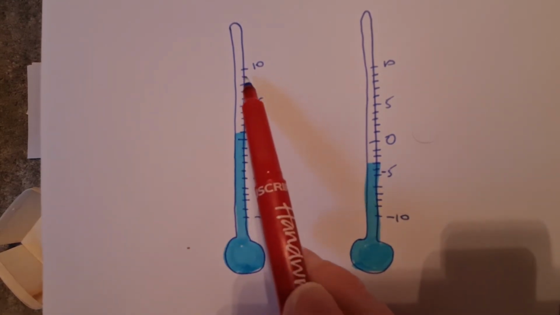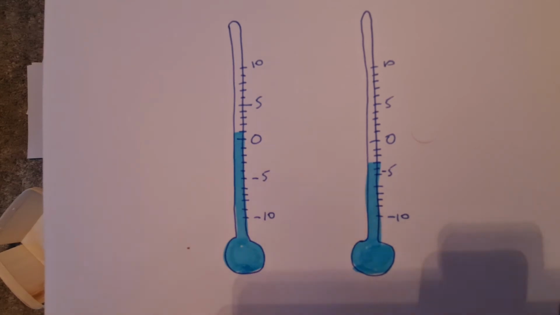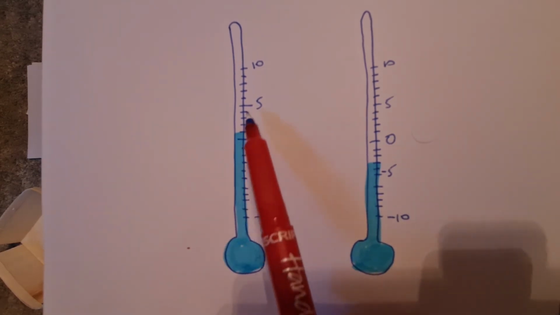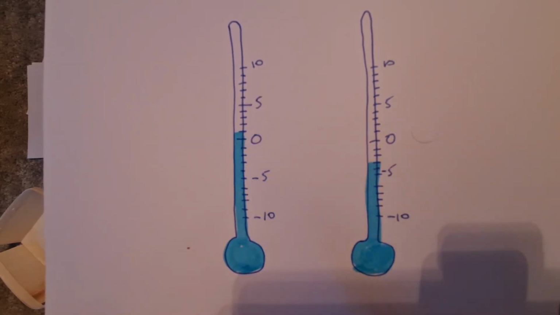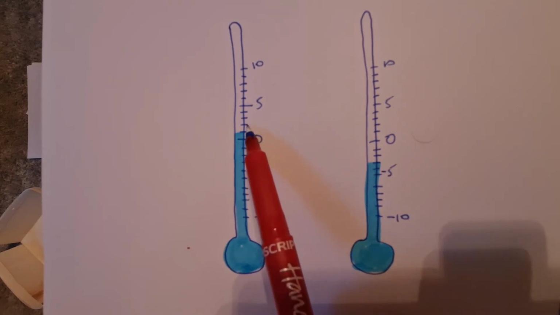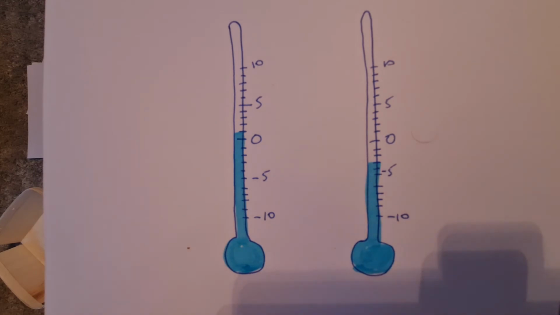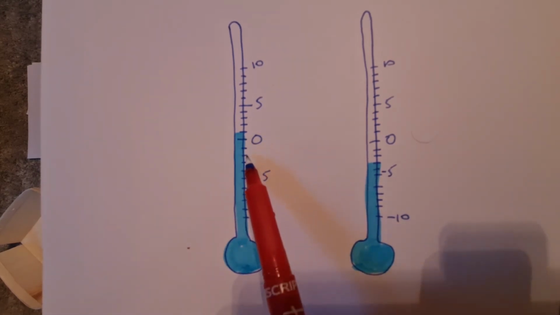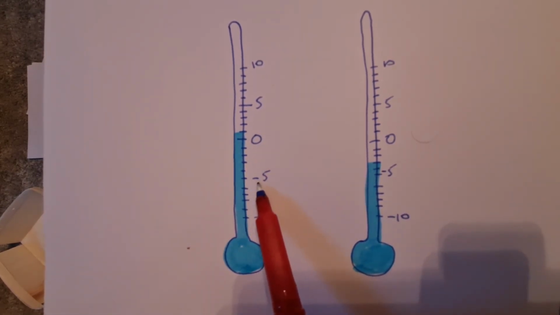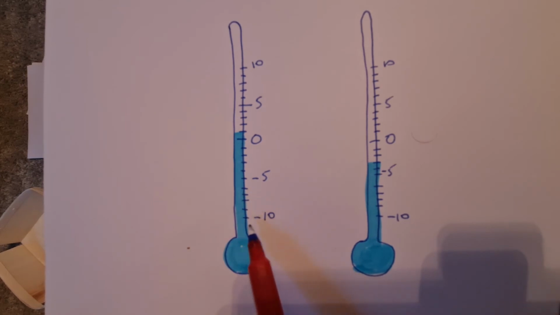Now this is a scale. I don't have numbers for every line, so I've got to work out what my scale is. I can see it's going up and down in 5s. 1, 2, 3, 4, 5, 6, 7, 8, 9, 10. Just check that. And from 0, 1, 2, 3, 4, -5, 5, -10.